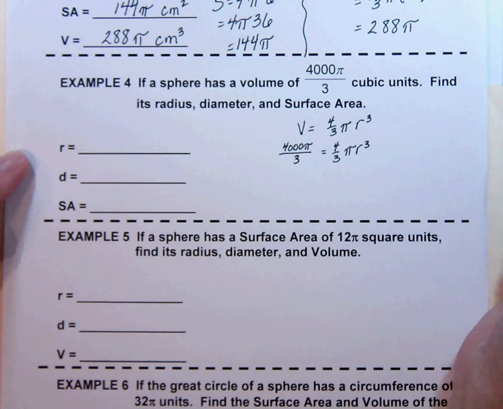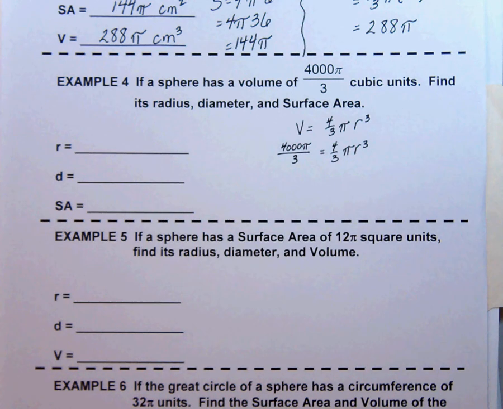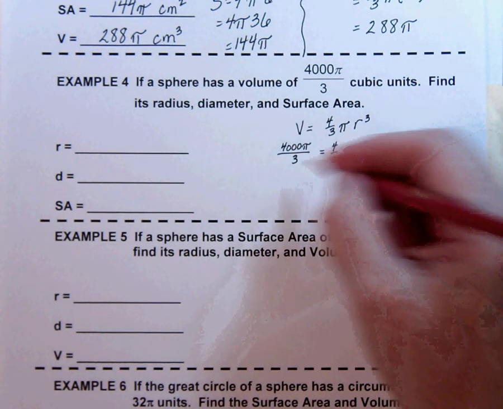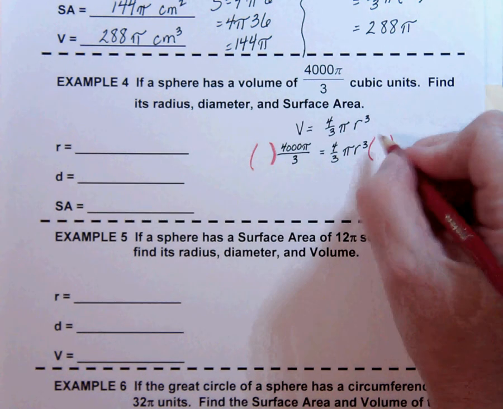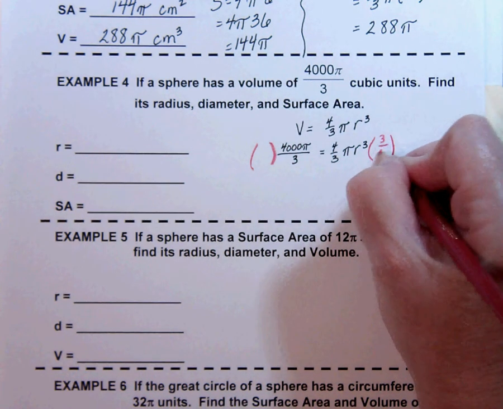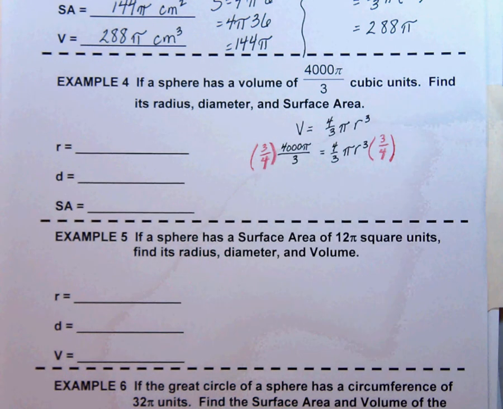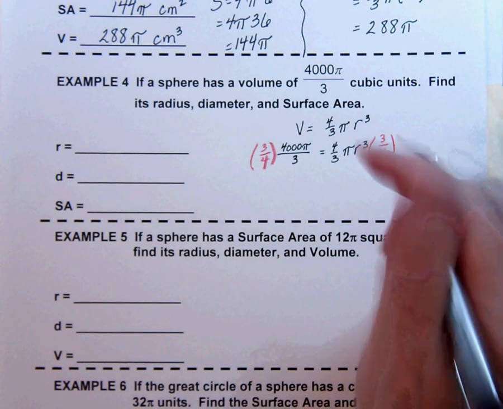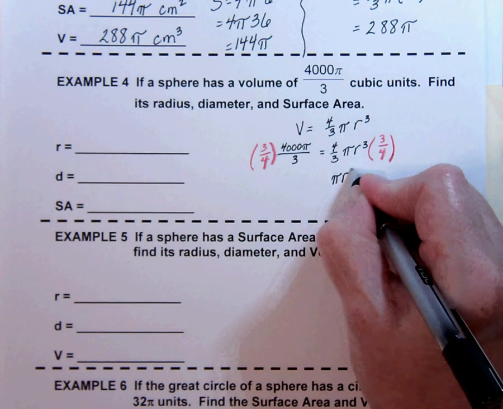Okay. Anytime you want to move a fraction, you multiply by the reciprocal. You can do this in the calculator by putting it in parentheses, but I'm going to show it in red. If you multiplied both sides by the reciprocal, 3/4, on this side you just get pi times r cubed.